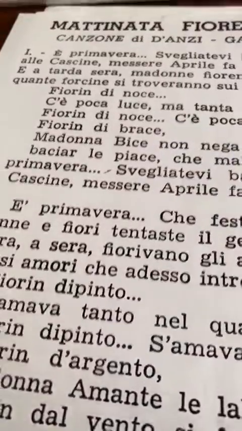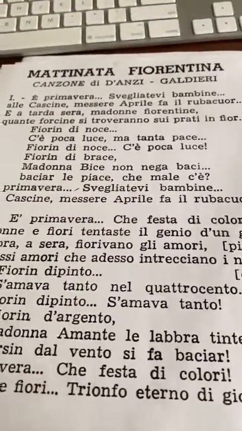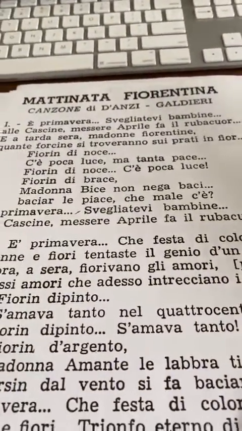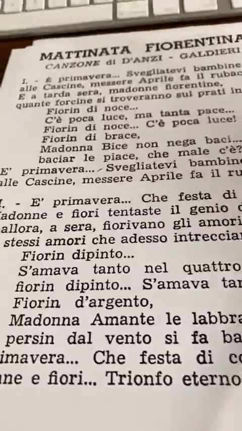Okay, let's have a look. Mattinata Fiorentina. This one is from Florence. I don't know whether you know it, I hope you do, but here we go.